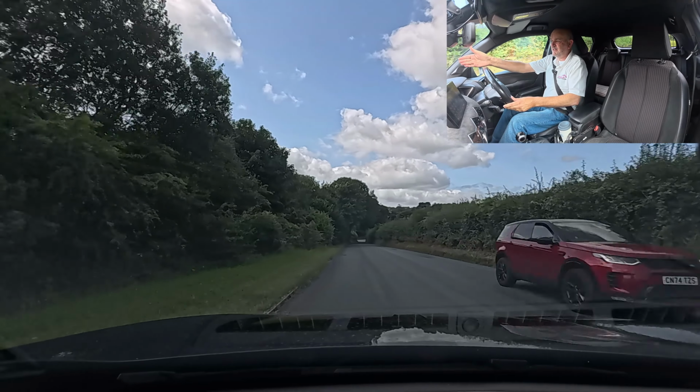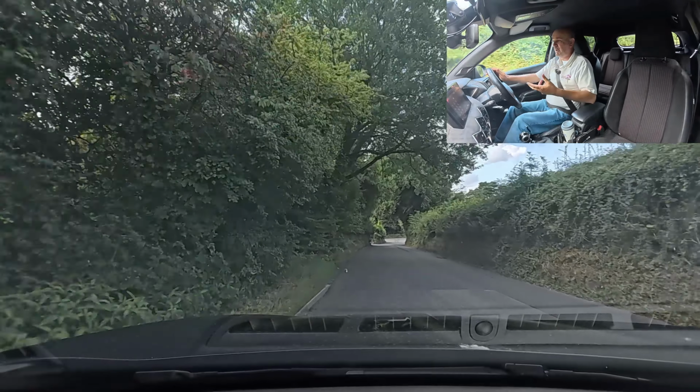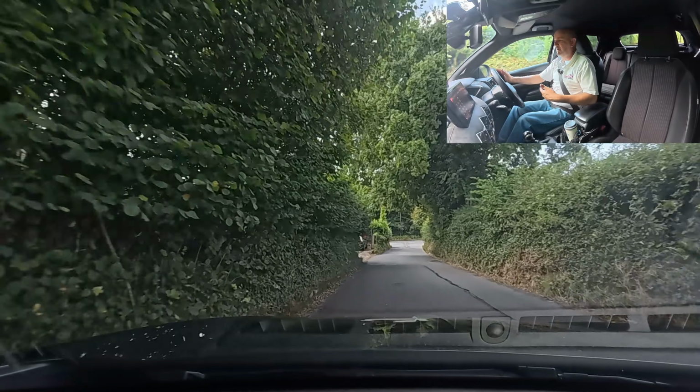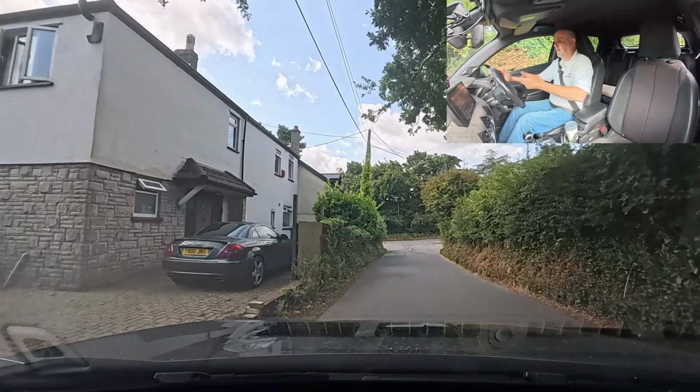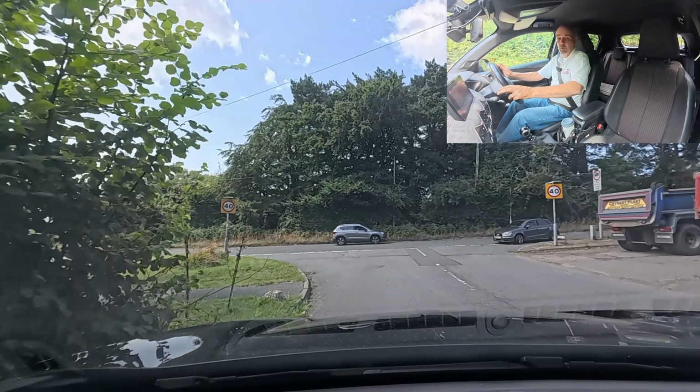So up ahead now I can see that there's a junction. The road is getting narrower. So what I'm going to do is start braking early. So I'm bringing my speed right down. And now I'm going back onto a normal single carriageway with a speed limit of 40 mile an hour.